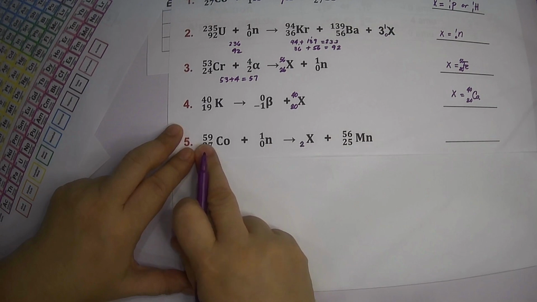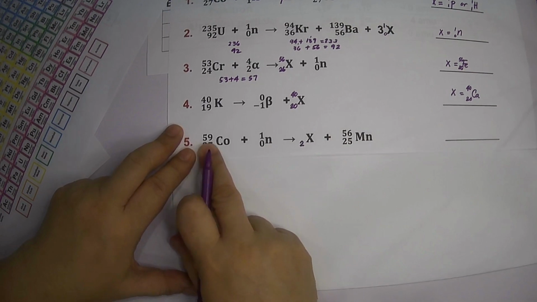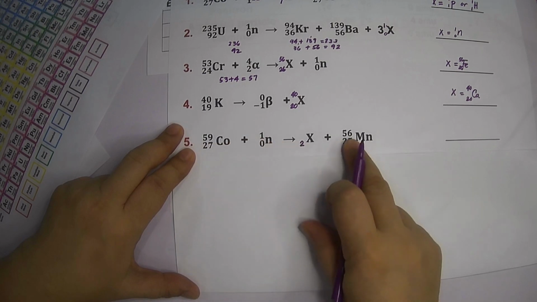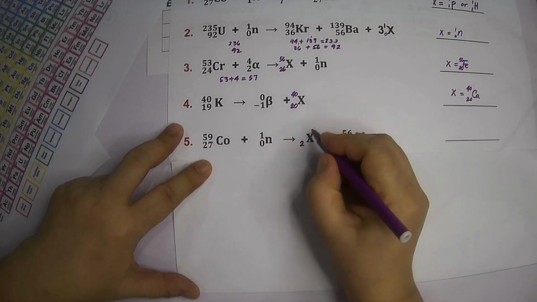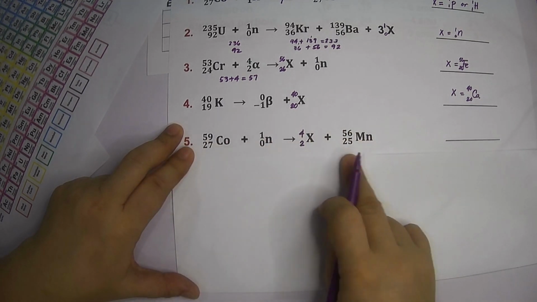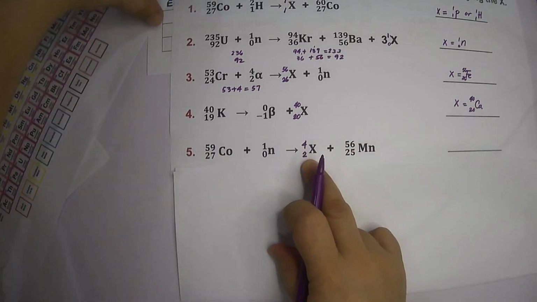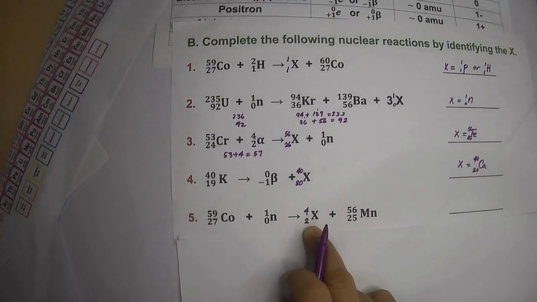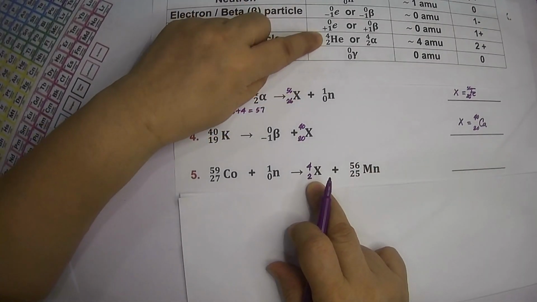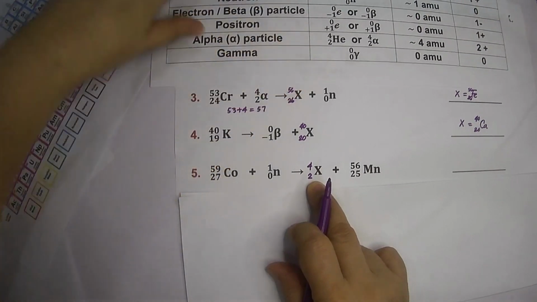For the mass number, we have 59 plus 1, that's 60. 60 minus 56 is 4 to balance that, or 4 plus 56 is 60. So that particle is an alpha particle, okay, with a mass of 4 and a charge of 2.